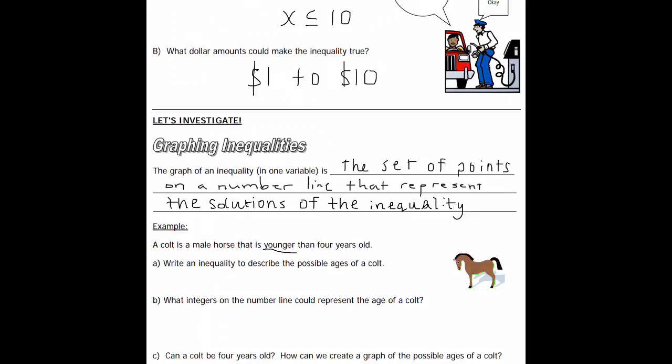And we know what it means to be younger than 4 years old. So if we're going to write an inequality to describe the possible ages of this colt, we're going to use x as our variable. X must be less than 4, because it's younger than 4 years old. Not less than or equal to, because if it was less than or equal to, that would mean the colt could be 4 years old, but it specifically says younger than 4 years old.